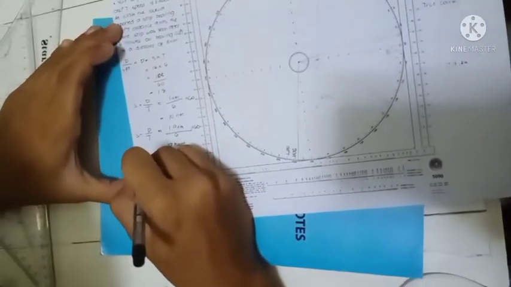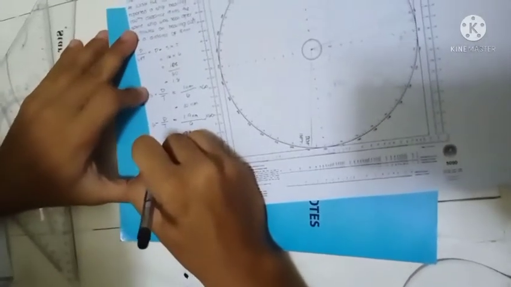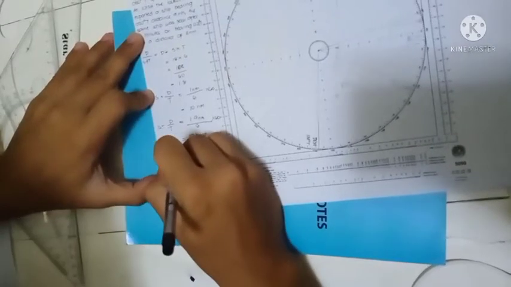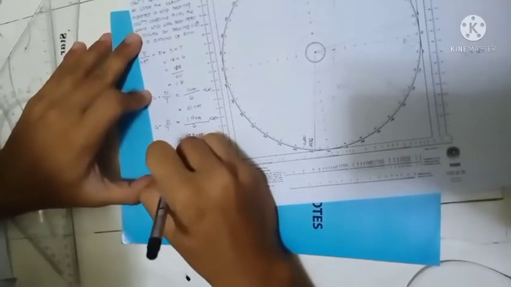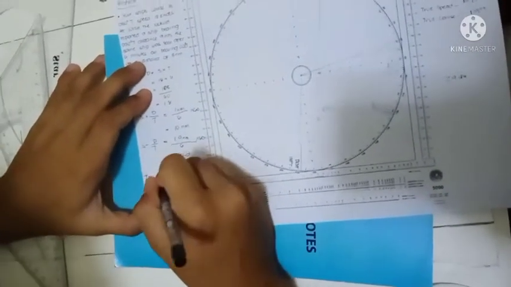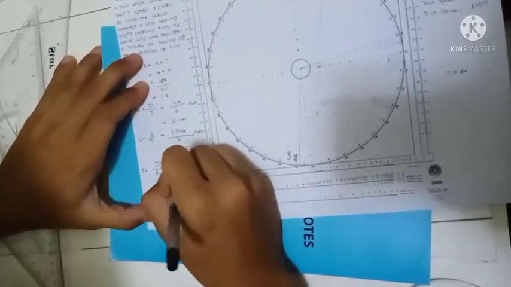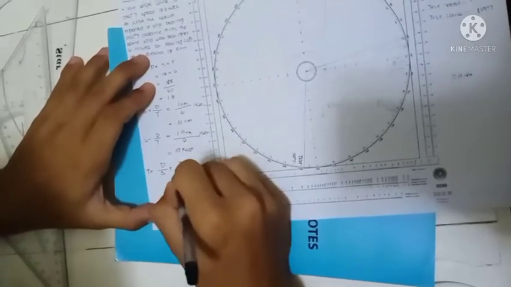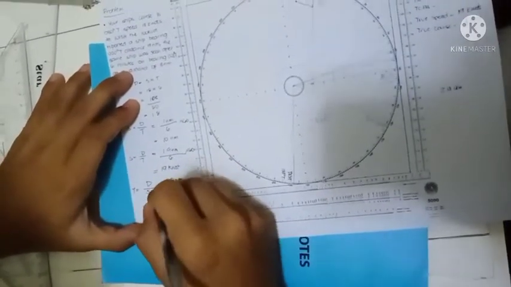So T is equal to D over S. So substitute 7.9 nm divided by the speed.